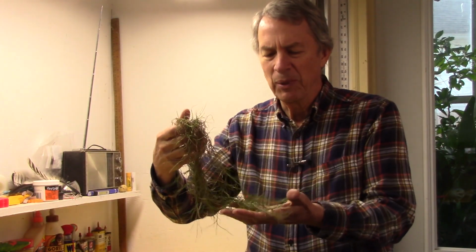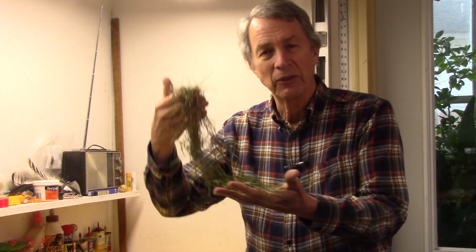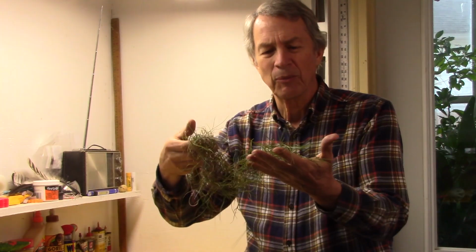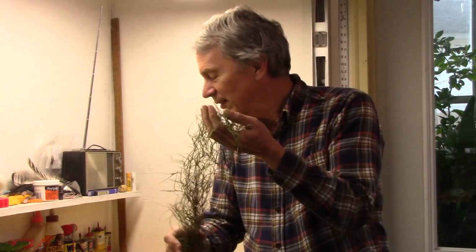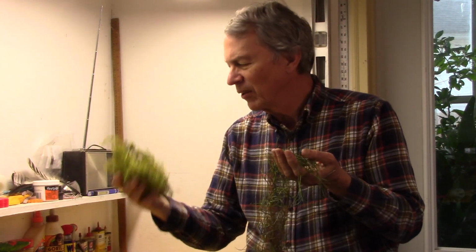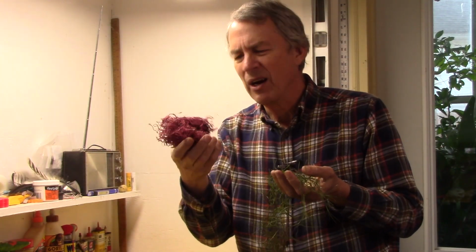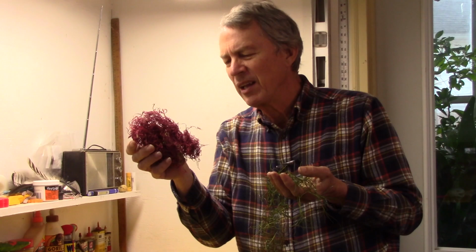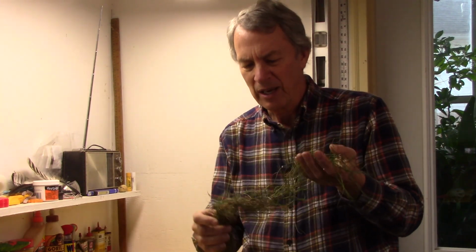And the air plant, the Spanish moss that hangs on trees, I have some growing in my greenhouse, so I just pulled it out. So I know that that's what this is, and that's what this funny green one and this strange red one are, pulled off of trees somewhere and then spray painted or dyed or something.